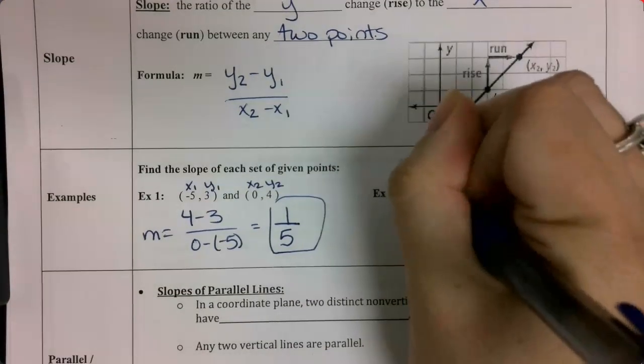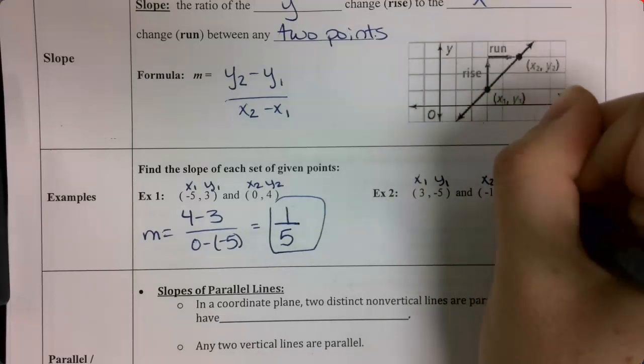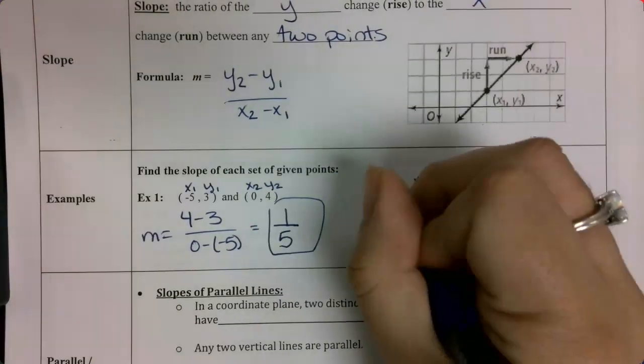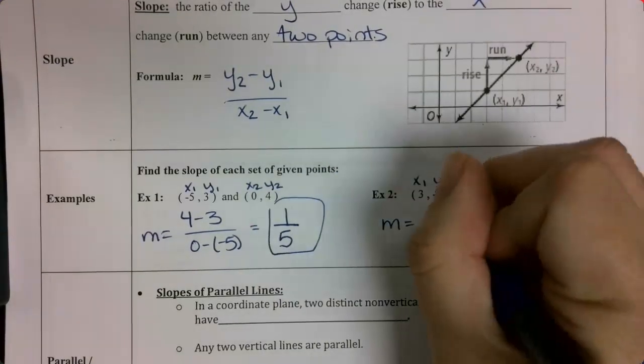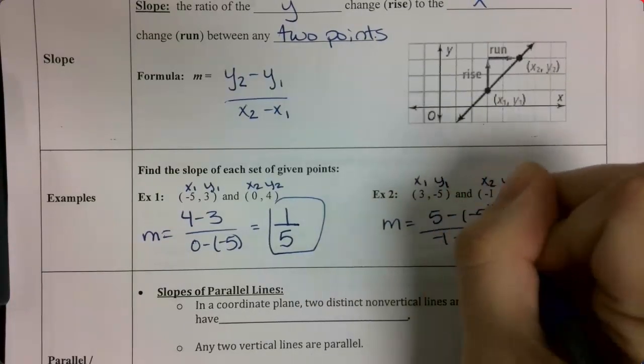Okay, so same thing for the next one. I'm going to label x sub 1, y sub 1, x sub 2, y sub 2. And then I'm going to plug into my formula. So I'm going to have 5 minus negative 5 over negative 1 minus 3.